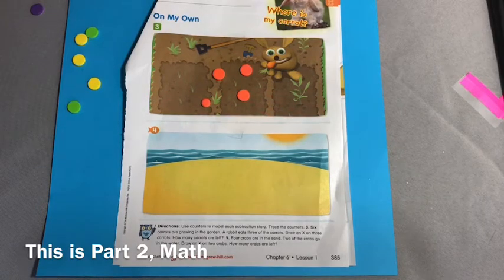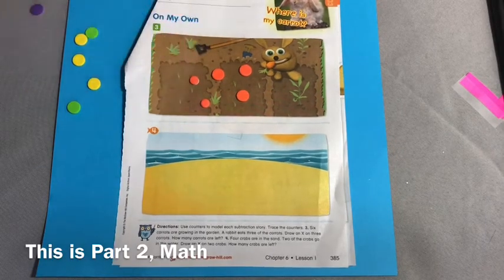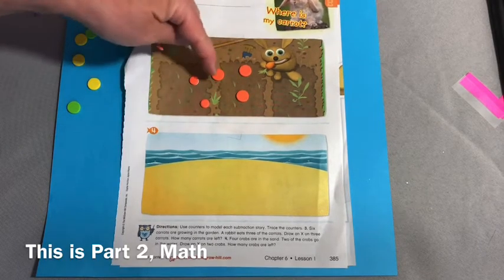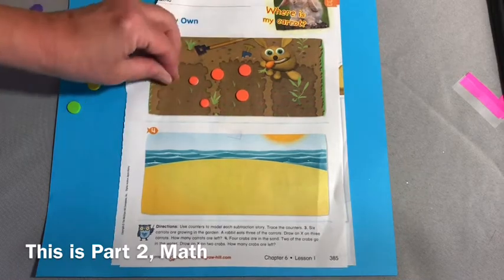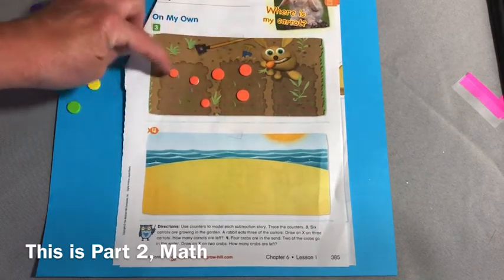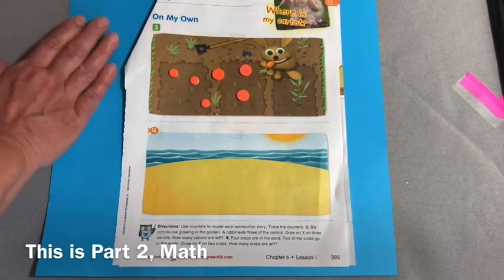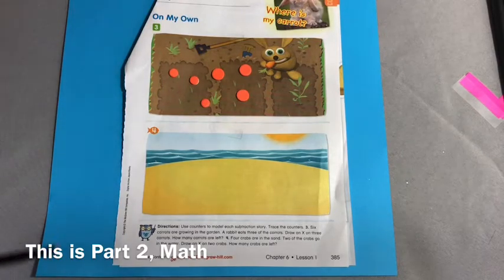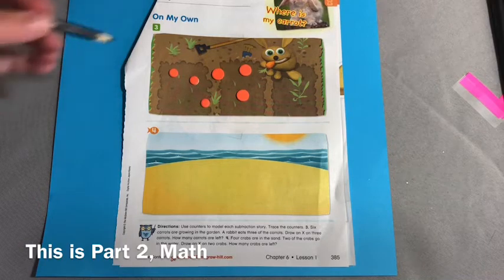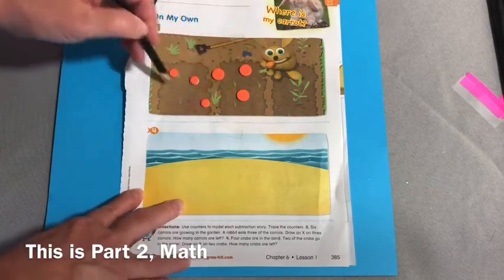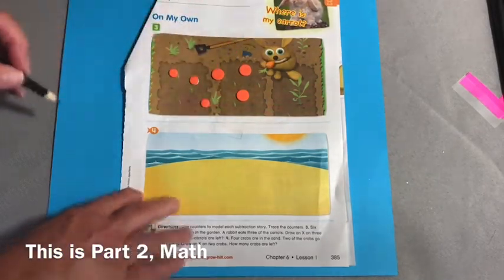And I have some large ones and some small ones. 1, 2, 3, 4, 5, 6. I have 6 already. Okay, so I have 6 carrots growing in my garden. A rabbit eats 3 of the carrots. Now we're not counting the one that he's eating. We're looking just at the ones that are still in our garden.